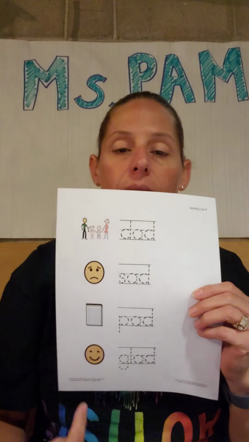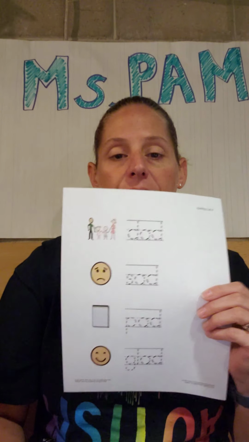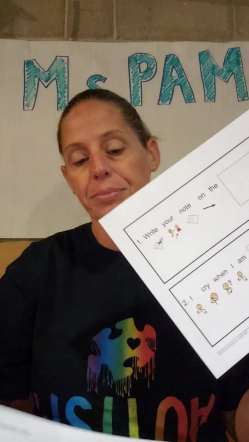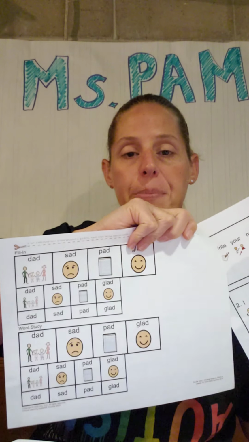Then we go to spelling list 4. Dad, sad, pad, glad. As you notice, it's the AD word family. This goes with it, spelling list 4. And then once again, you have this whole sheet. You really only need that top row to fill in this page.